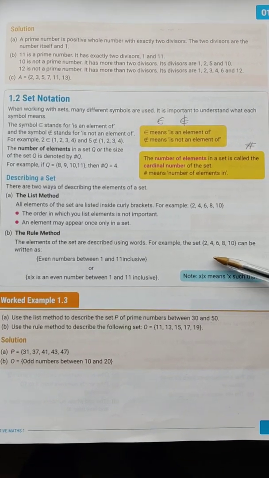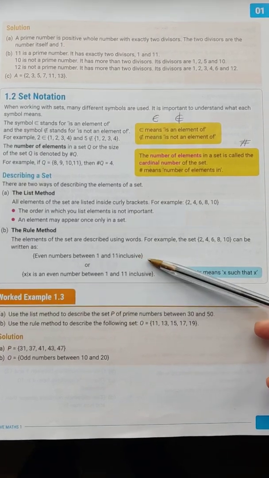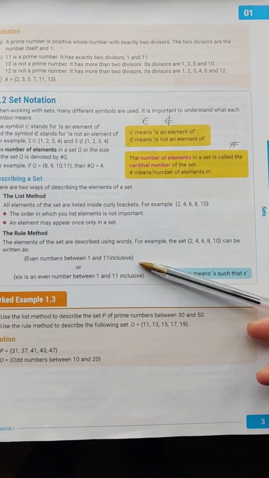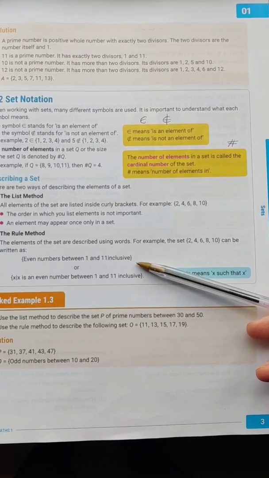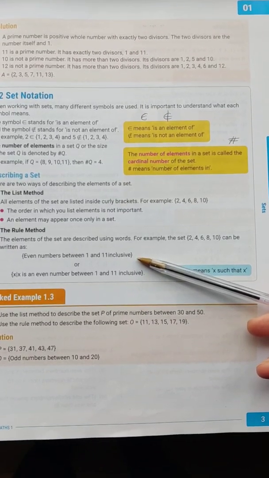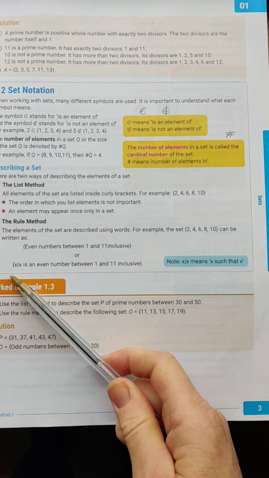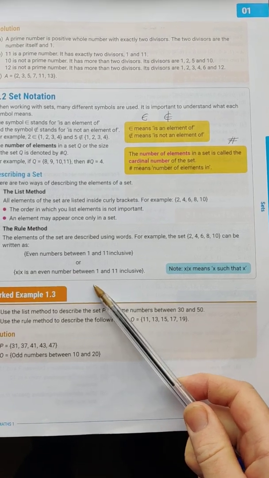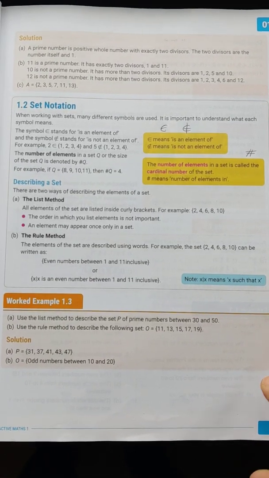The rule method is where you put it in words. So set A is the even numbers between 1 and 11 inclusive, or x such that x is an even number between 1 and 11 inclusive.